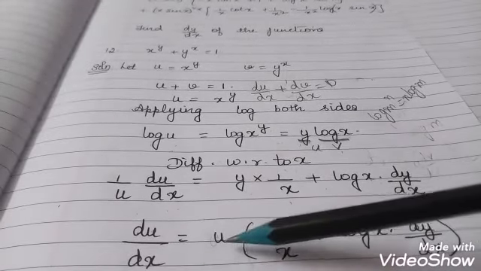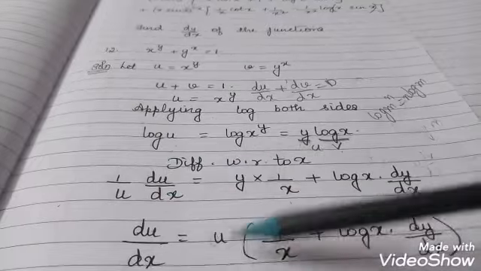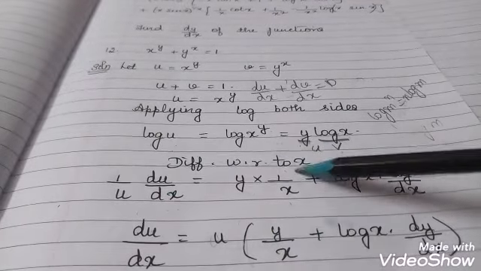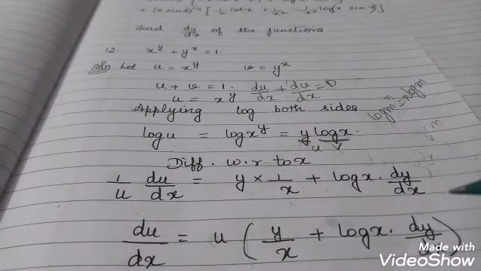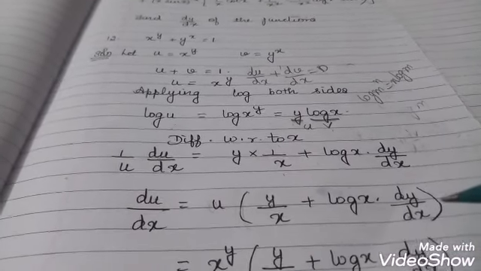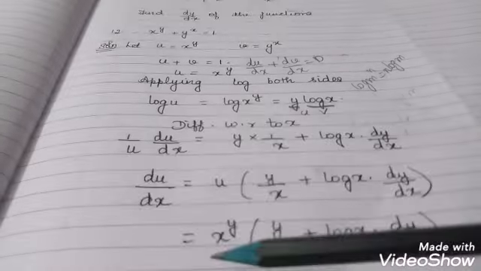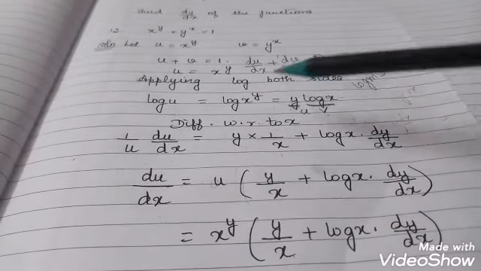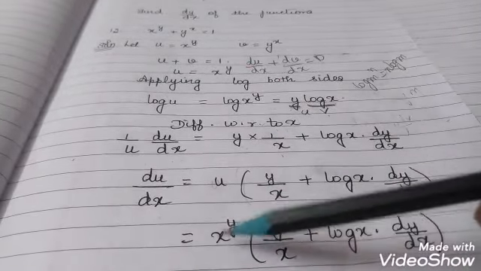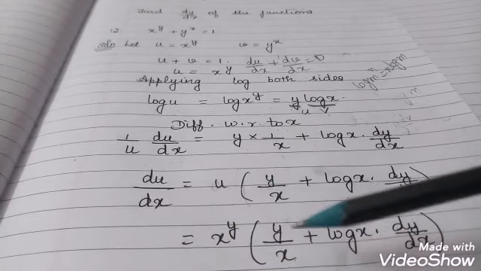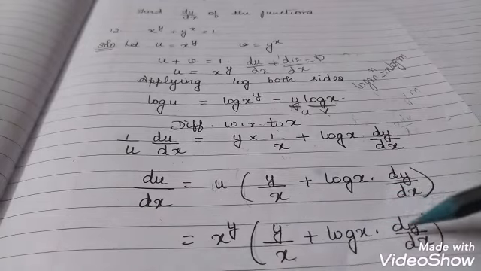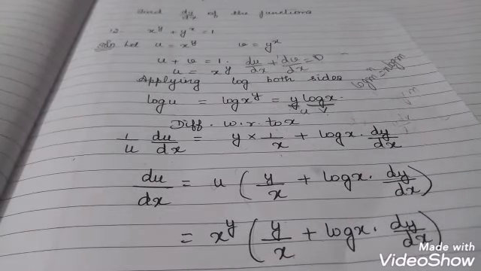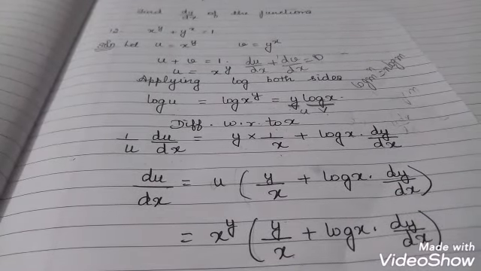du by dx is equal to u. Cross multiplying, it's u into y by x plus log x into dy by dx. This is what you have here. Got it? Now what is your u equal to here? u is equal to x power y. So u is equal to x power y into y by x plus log x into dy by dx. This is your differentiation of the first part, that's nothing but u equal to x power y.